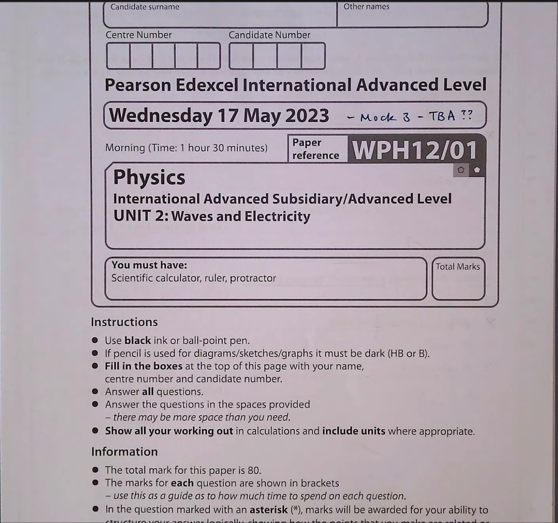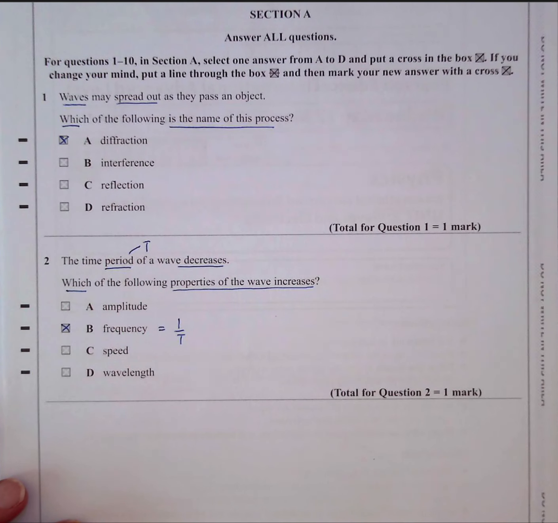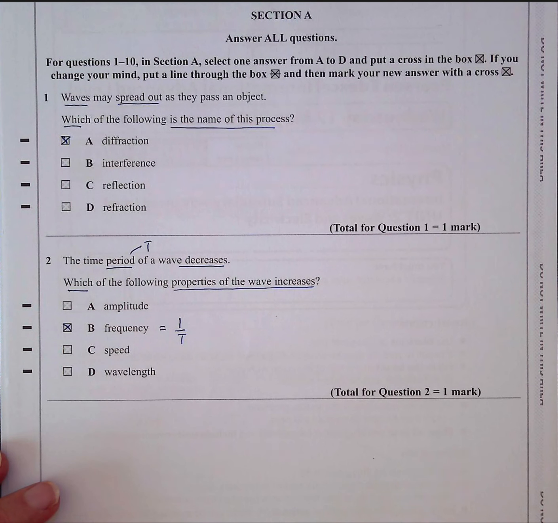Okay, this is a quick run through of last summer's Unit 2 physics exam on waves and electricity for the Edexcel International A-level. We're going to go through this as quickly as possible. This will allow people to prepare for their Unit 2 exam, which is on Wednesday of this week.